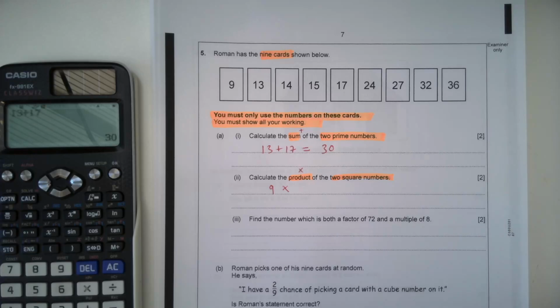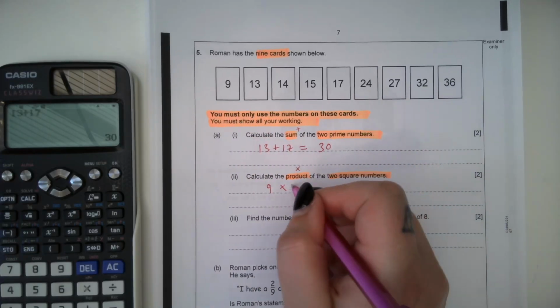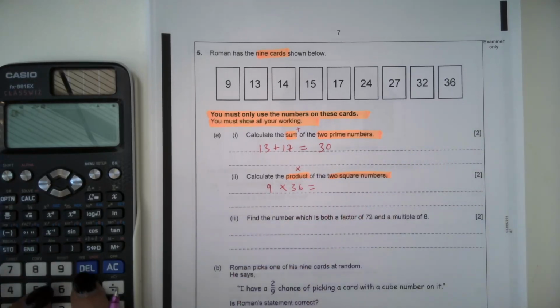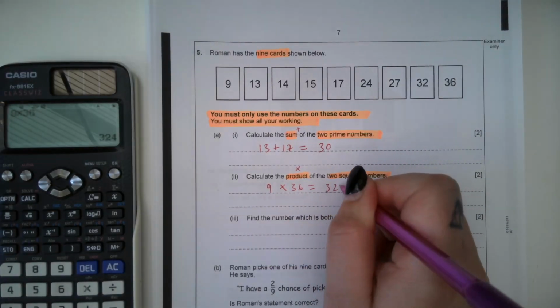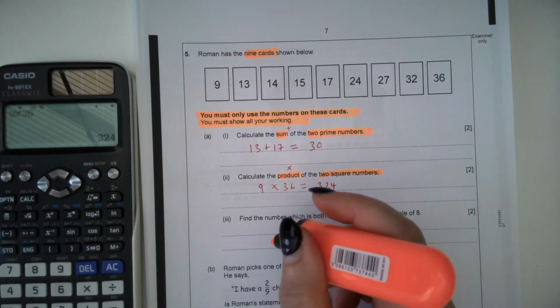5 times 5 is 25. Neither of those are in here. 6 times 6 is 36. So we're doing 9 times 36. So that's 324. Part 3, find the number.